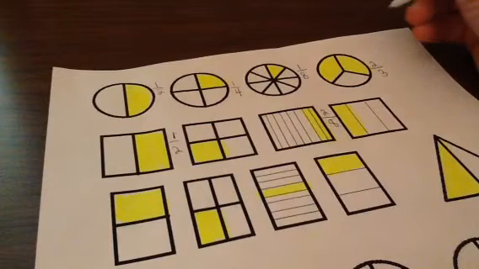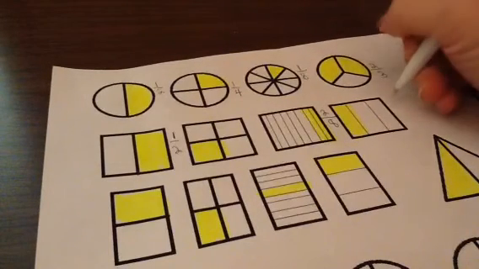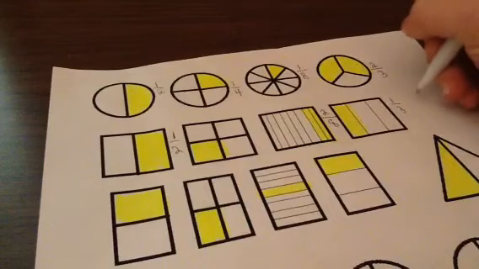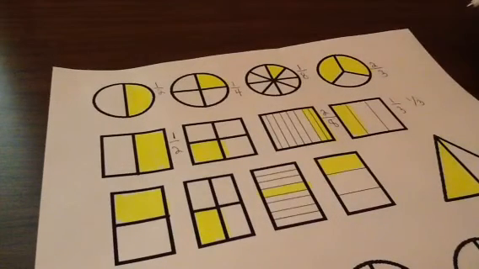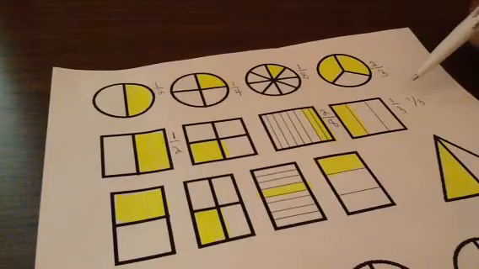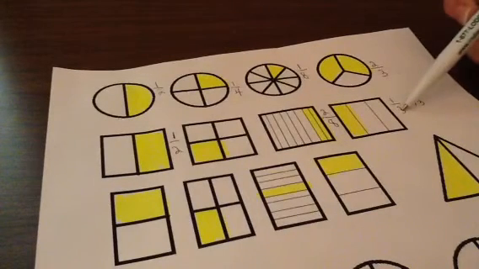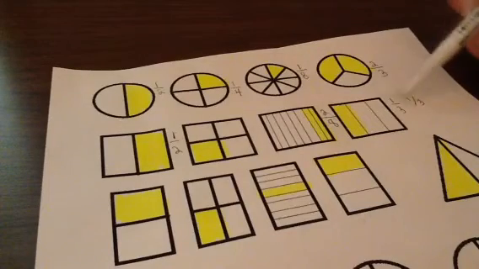Now you may have seen some of these written in a different way, but this is 1 out of 3. Sometimes you can see it written as 1 out of 3. But it's very important to know that it's read the exact same way. This is the numerator, and this is the denominator. This is the piece, this is the whole.